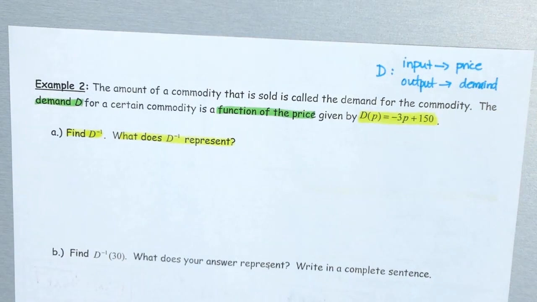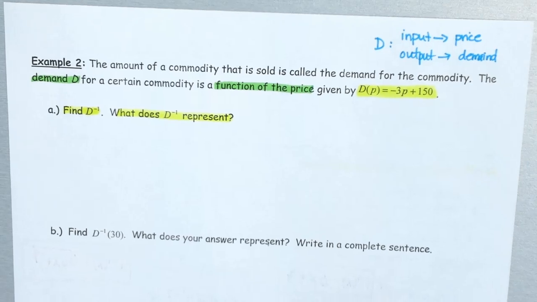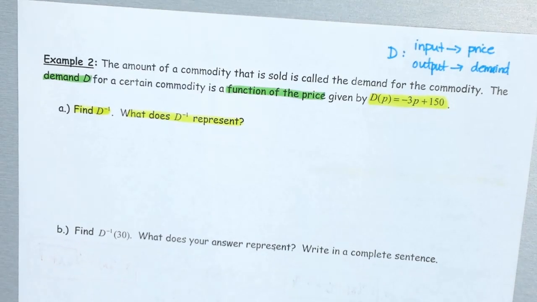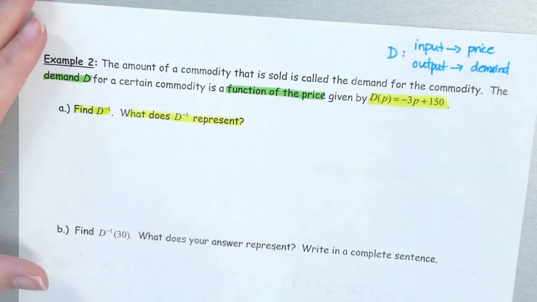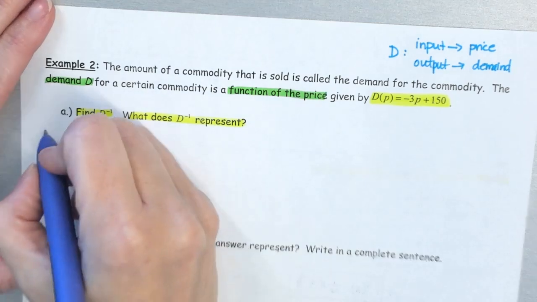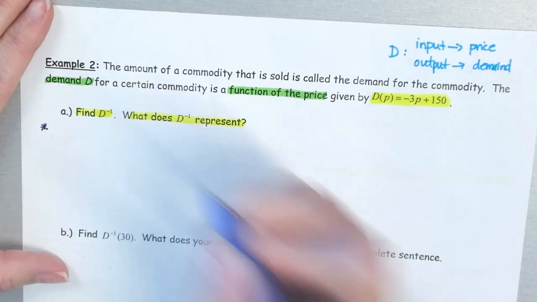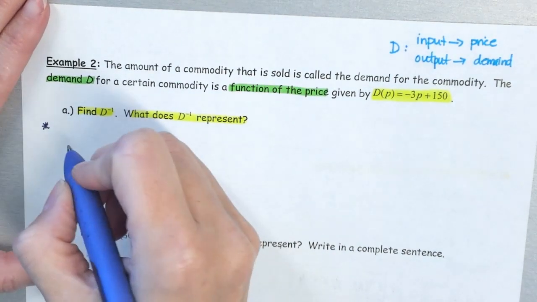Okay, so then what we're going to do when we find the inverse is we are going to solve for the other variable. Now, when you have a real-world problem, you do not switch the variables, okay? It's because they're attached to a certain quantity, they each mean something.